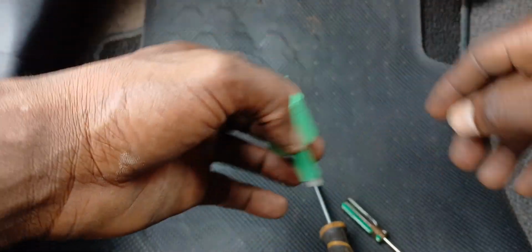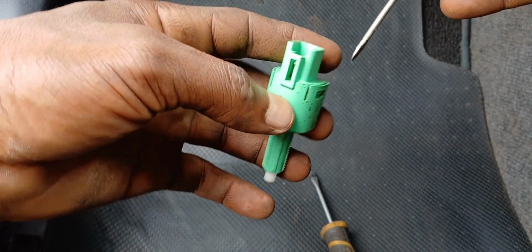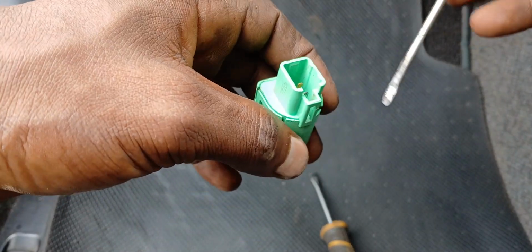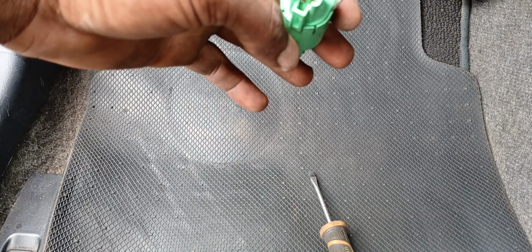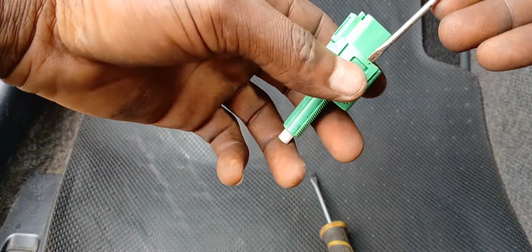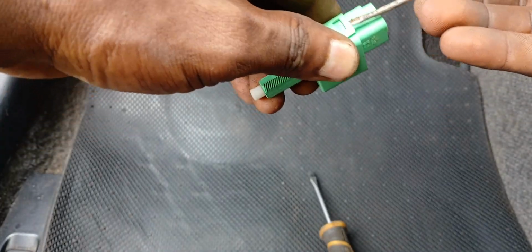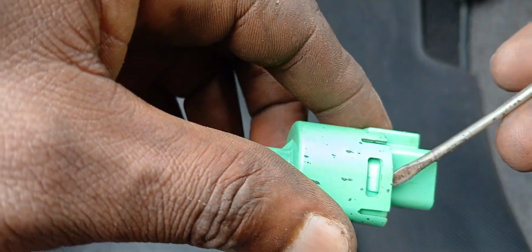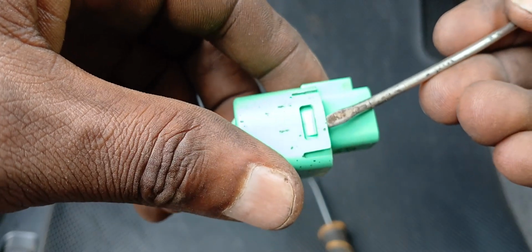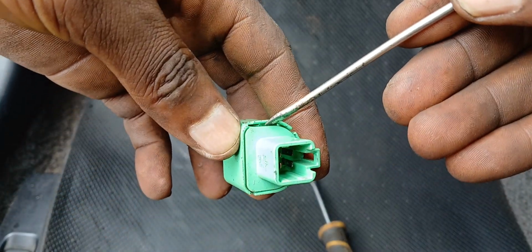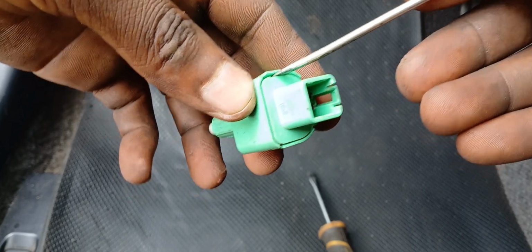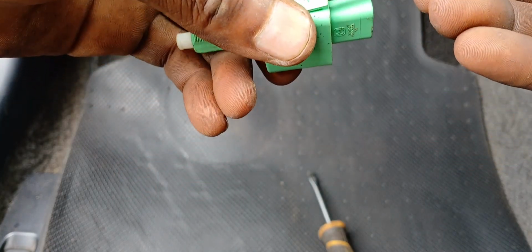All right guys, now let's get to work and get the brake switch fixed. Okay, you need 2 flat screwdrivers just to open up this locker right here. You need to lift it up a bit, but be careful with it so you don't break it.